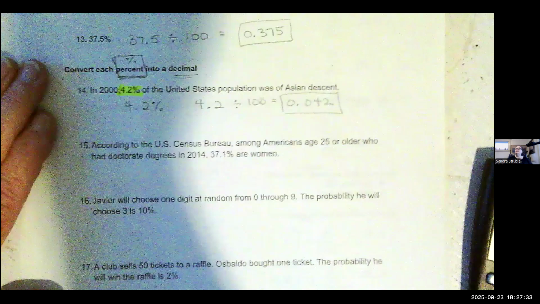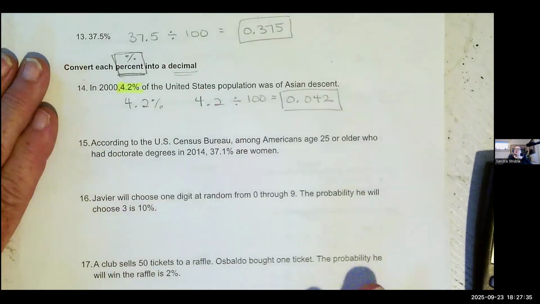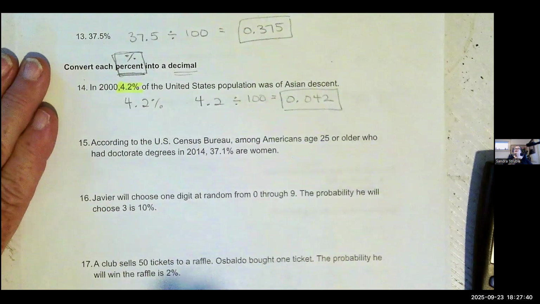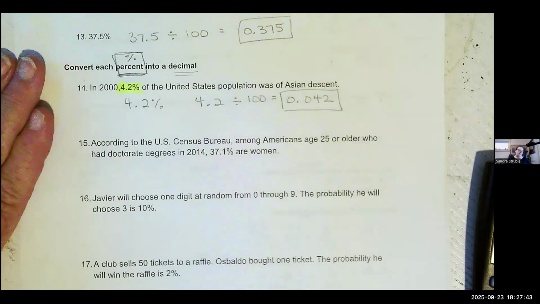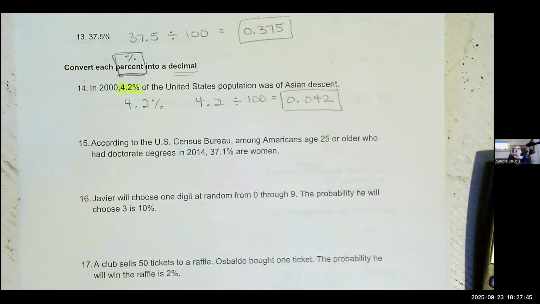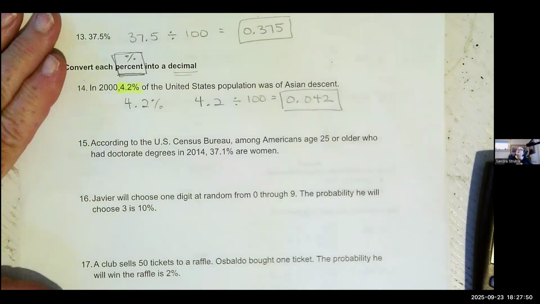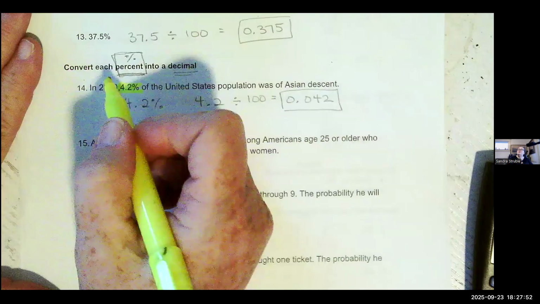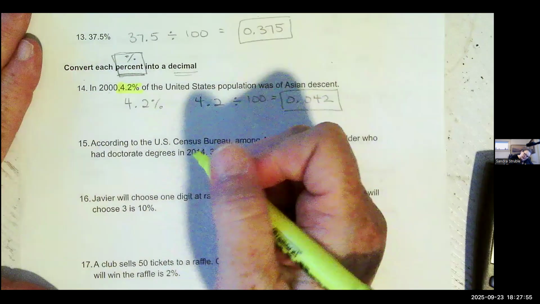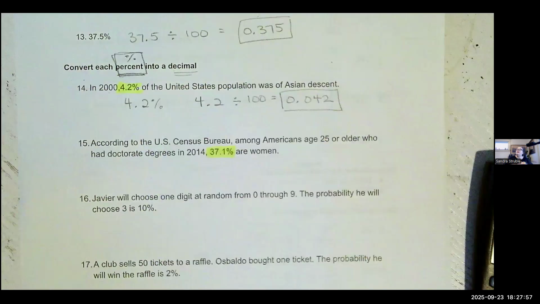The next one, it says, according to the U.S. Census Bureau, among Americans aged 25 or older who had doctorate degrees in 2014, 37.1% of them are women. Fantastic. So the question is, we want to convert each percent into a decimal. I need to find my percent. Here's my percent. Ignore everything else and just use your percent. And let's change that to a decimal. Pause the video and attempt to do this for this one as well as the next two, and then come back and see how you did.